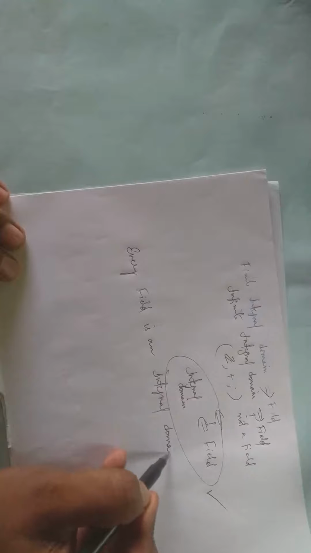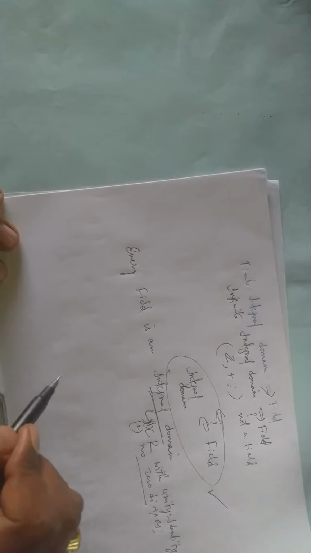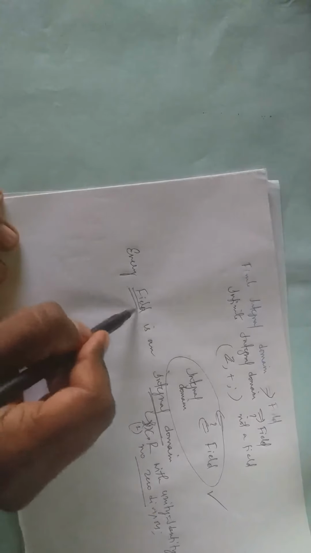Every field is an integral domain. First of all, to show that it's an integral domain, it should be a commutative ring with unity, or some authors will use identity. Then it should have no zero divisors. If I want to have an integral domain, these two are the demands.